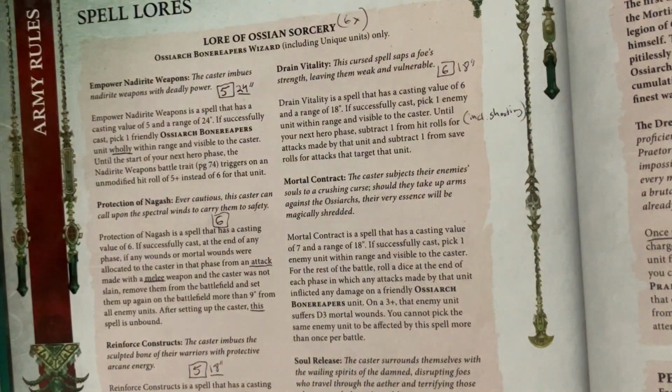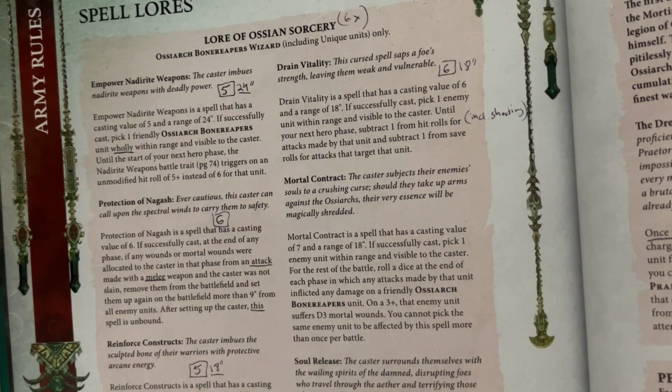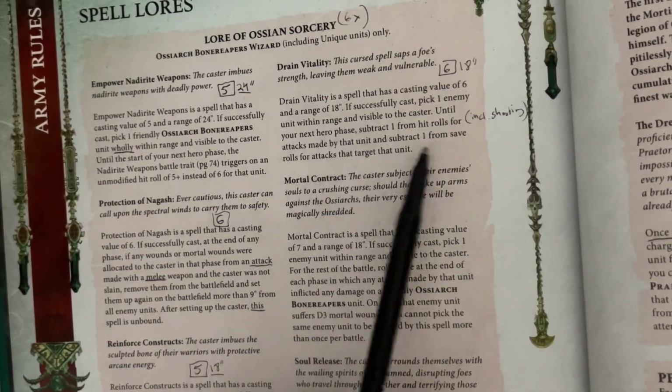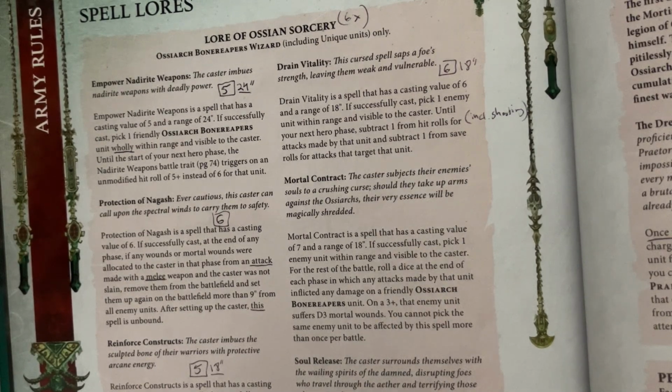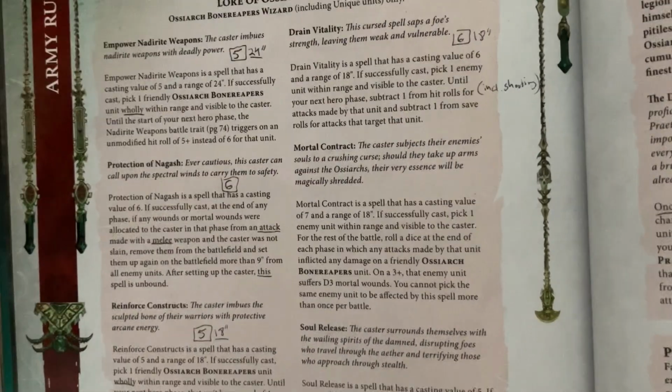If it doesn't say hit rolls from melee or hit rolls from shooting, then it applies to both. But we think about melee kind of as our default setting, and then the shooting, this is big, right? So if you're targeting a unit that really needs to hit with those shooting profiles, that can make a big difference. But of course, you only have a range of 18, but still. And subtract 1 from save rolls for attacks that target that unit. So that would be, of course, in both phases. Okay, I don't hate it. Drain Vitality. Don't we have something else that says Vitality and maybe Drain in Soulblight? I could have sworn there was something like that.